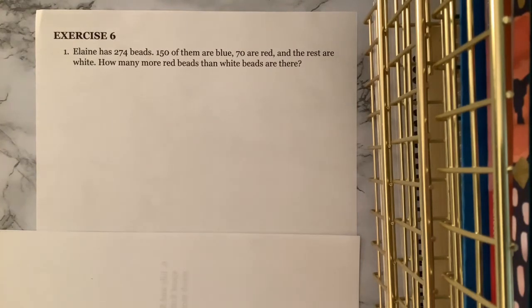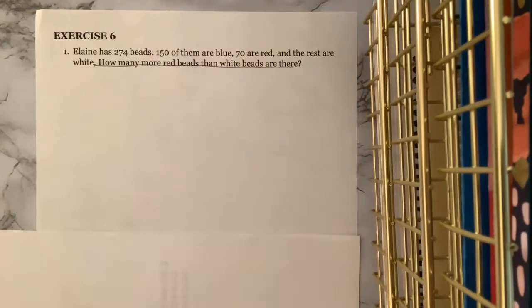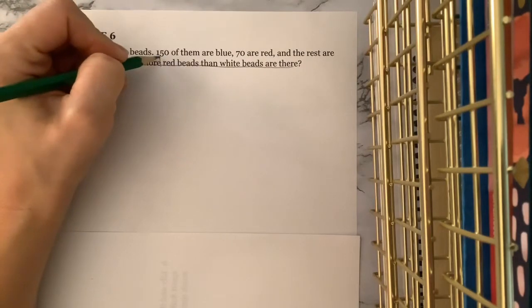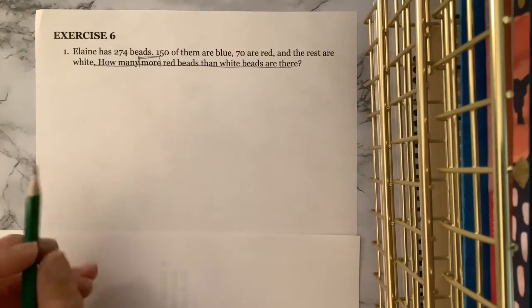Second part of step one is to underline our question. How many more red beads are there? And I'm going to really emphasize that word more. We're not being asked how many red beads are there. We're being asked how many more red beads are there. Okay? Next step is to write our answer statement.